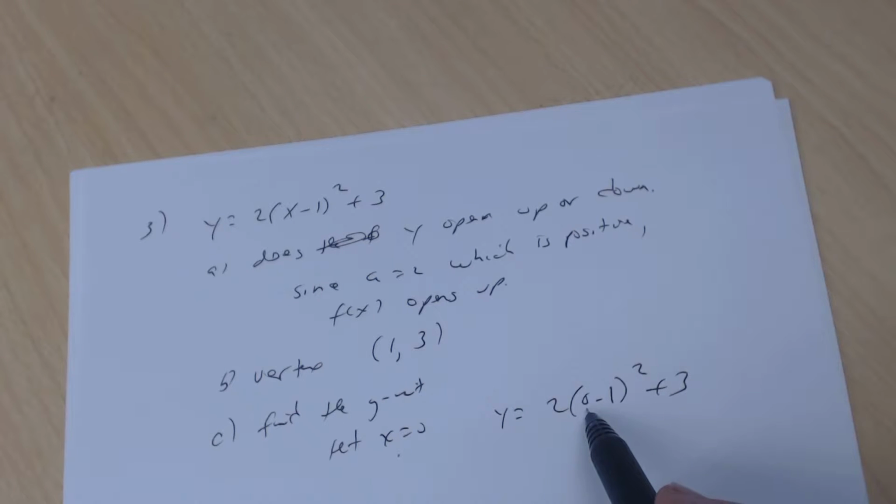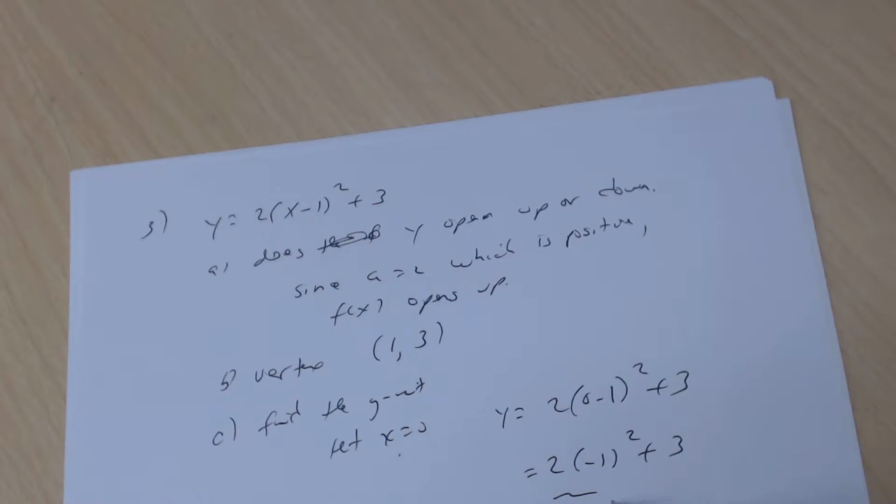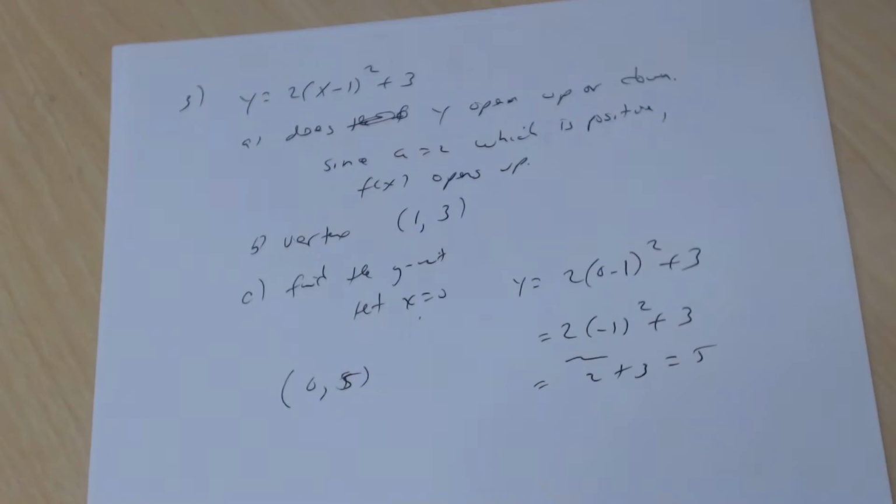So according to order of operations, let's do the parentheses first. 0 minus 1 is a negative 1. Squaring that, negative 1 squared is 1. 1 times 2 is 2. 2 plus 3 is 5. So the y-coordinate of the y-intercept is going to be 5. So the y-intercept is 0, 5. So that's where the graph is going to cross the y-axis.